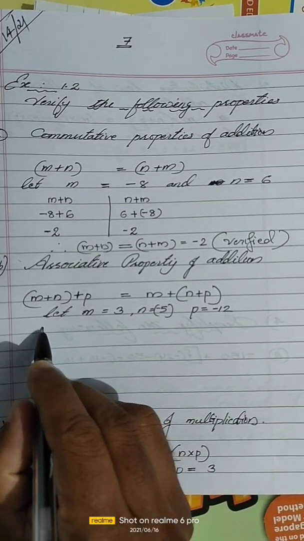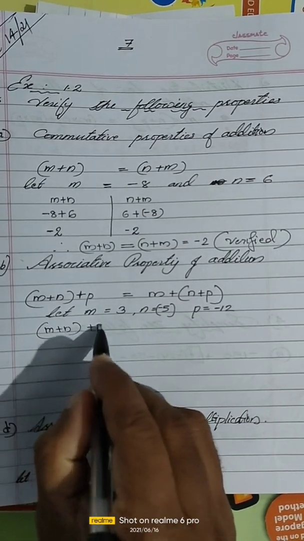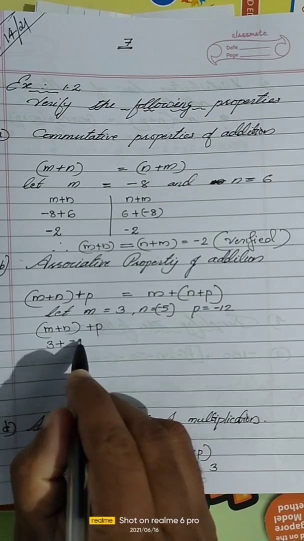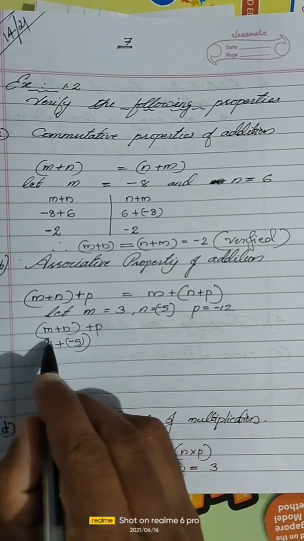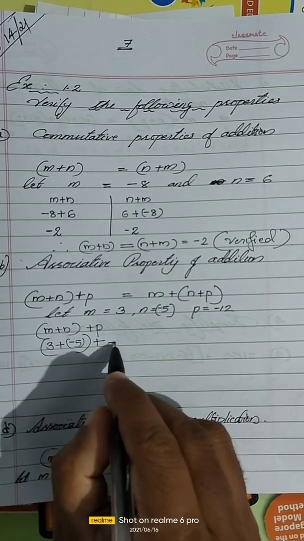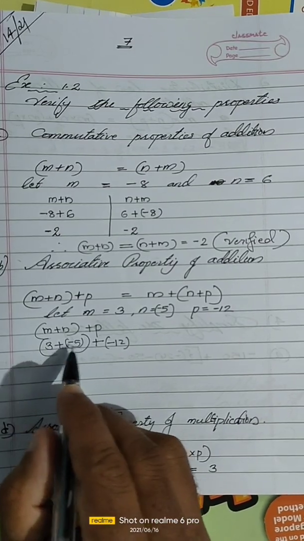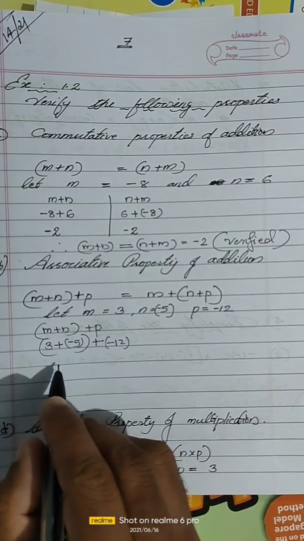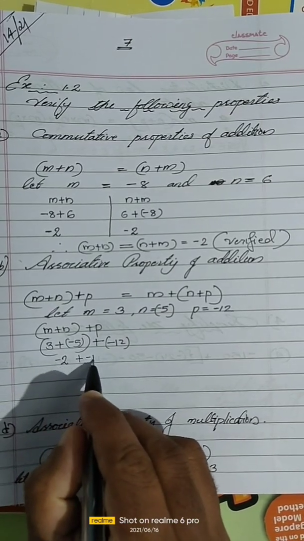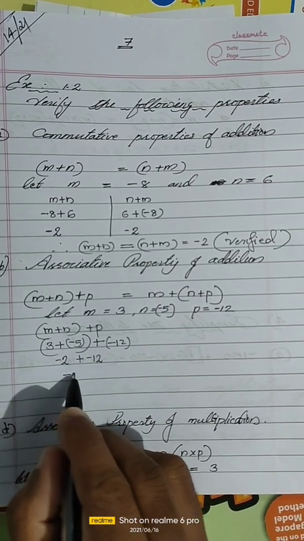Then first side we are going to solve, m plus n bracket plus p, that's equal to m is 3 plus -5 plus p is -12. So here inside the bracket we solve. Here one is negative, another is positive, we subtract. When we subtract, we get -2 plus -12. Both are negative, therefore we add 12 plus 2 is equal to -14.